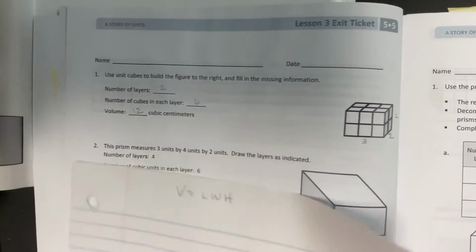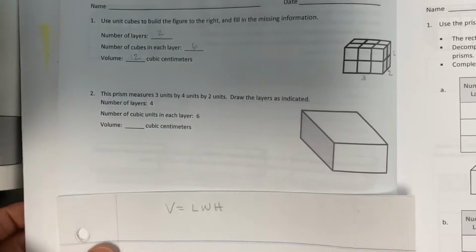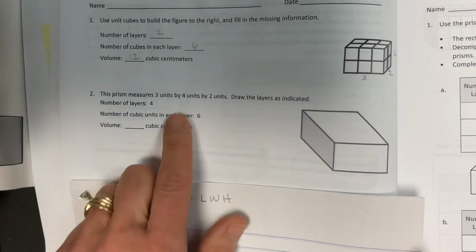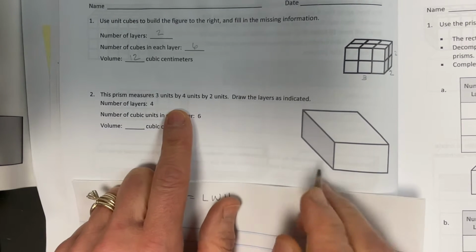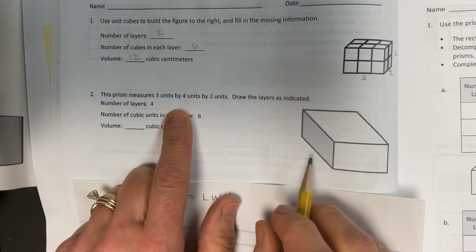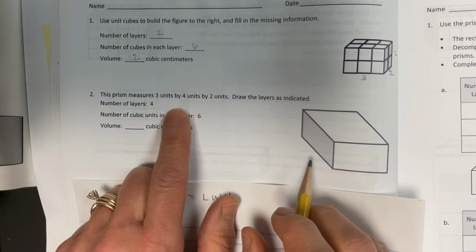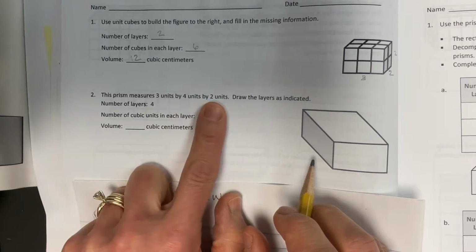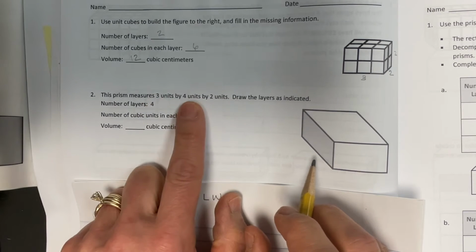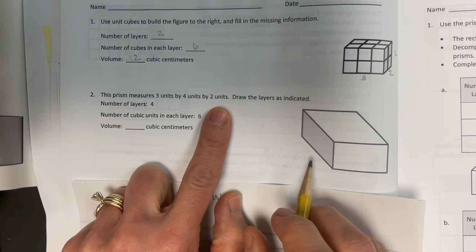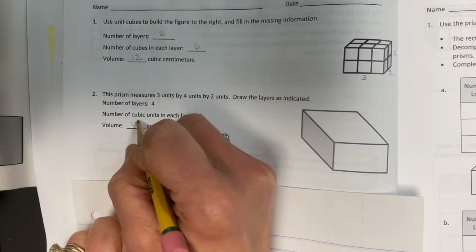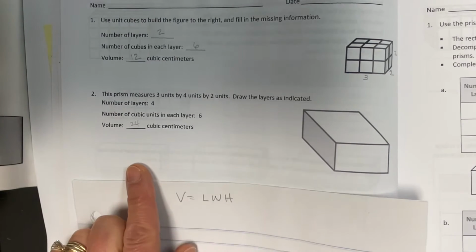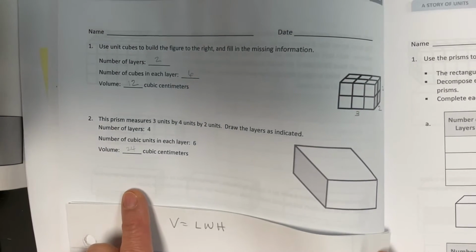Okay, let's look at this second one. It says this prism measures 3 units by 4 units by 2 units. Draw the layers as indicated. Now, I'm not going to make you necessarily draw the layers. We just really want you to focus on the volume. If it's 3 by 4 by 2, you're just going to multiply 3 times 4 times 2, which would end up being 3 times 4 is 12, times 2 is 24. So the volume would be 24. Okay, so that's all there was to lesson 3.